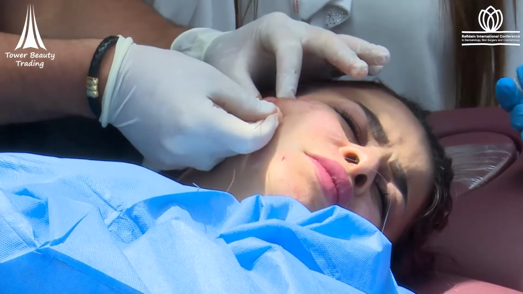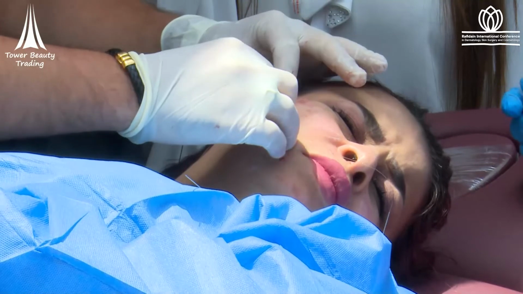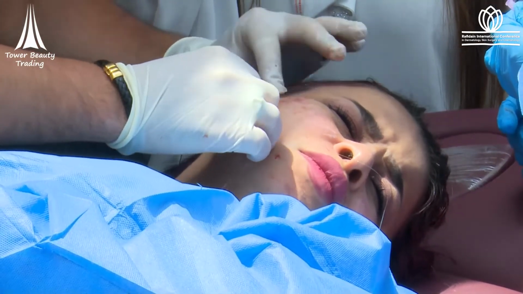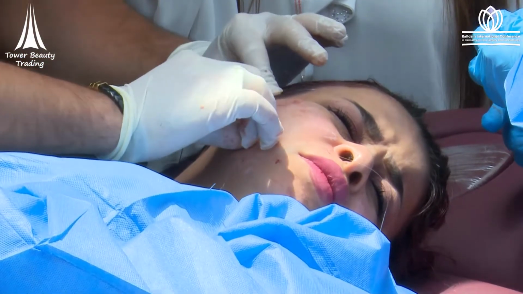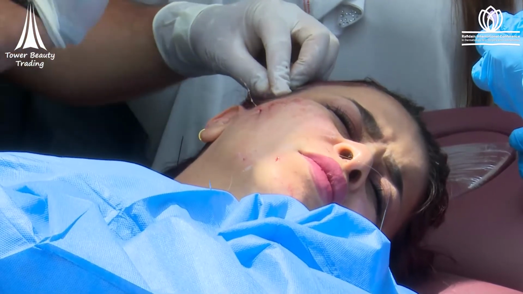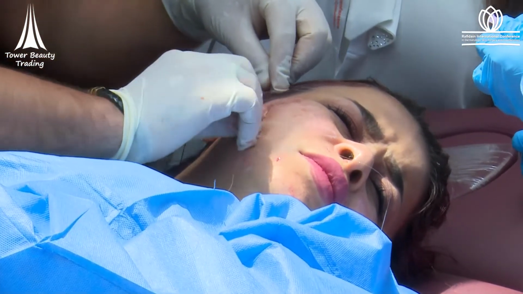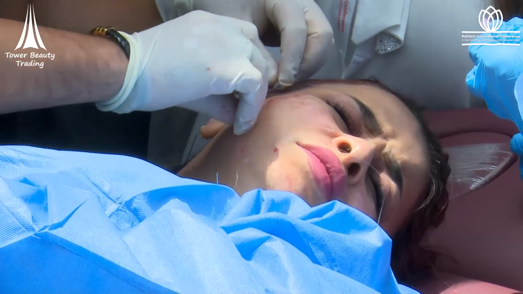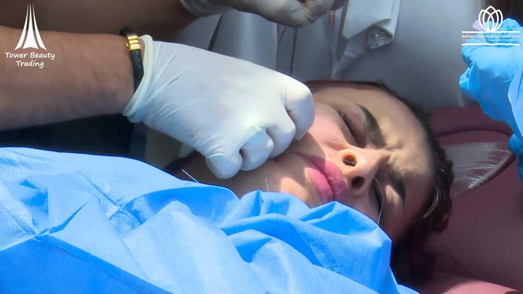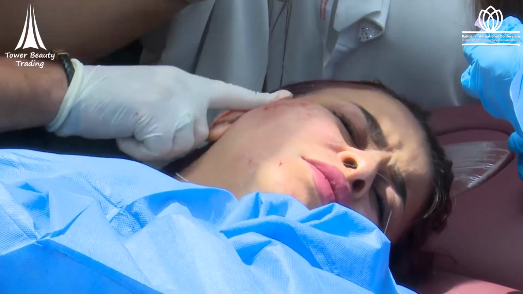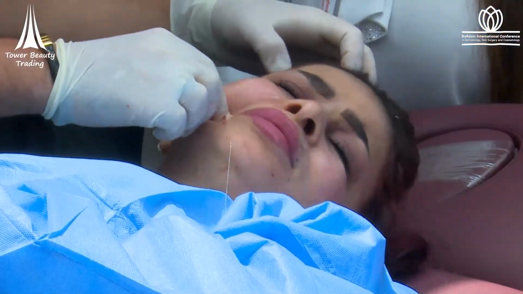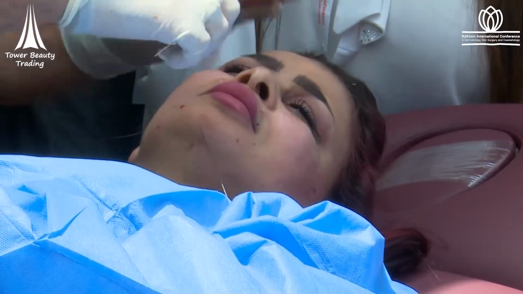This is the entry, now in the subcutaneous fat. Very superficial. I'm superficial on purpose because the superficial fat here is much thinner than the lower one. So now I insert 3 threads. The second step is to tighten it.